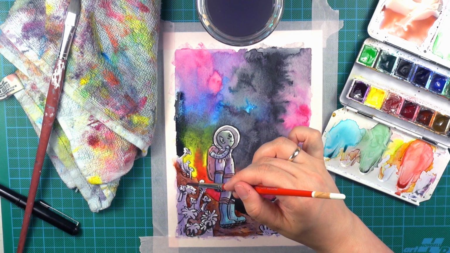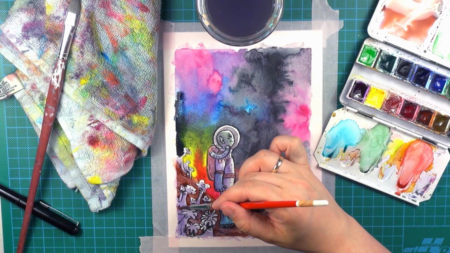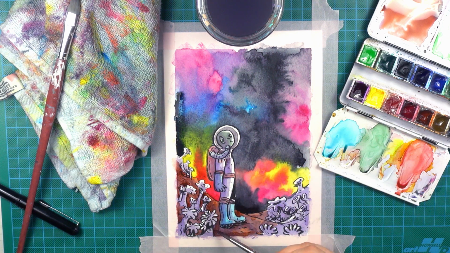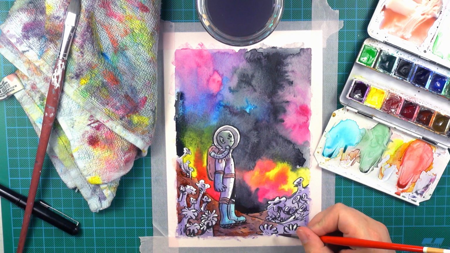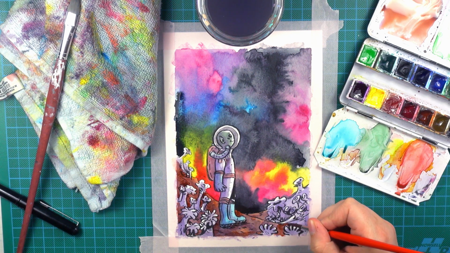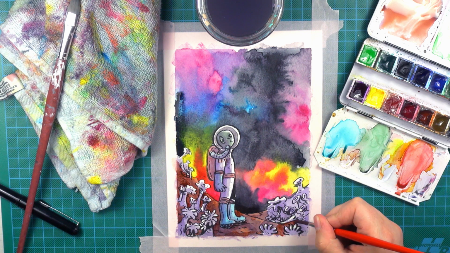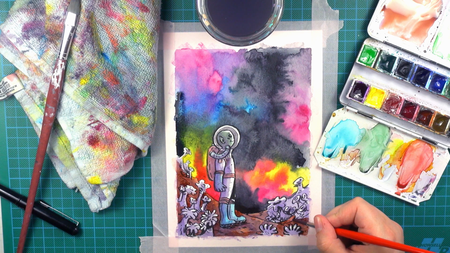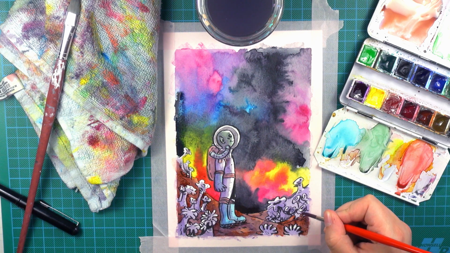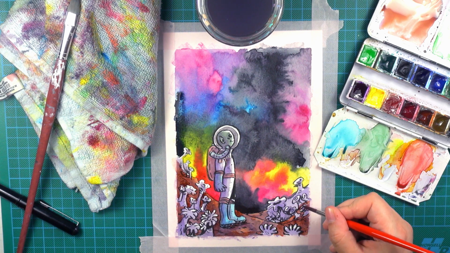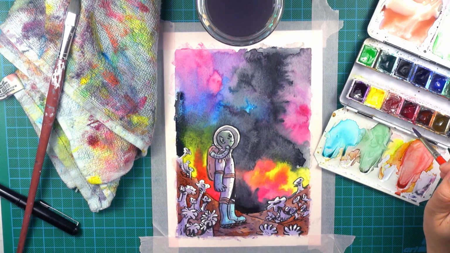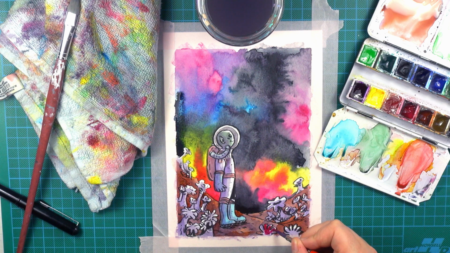I'm already contemplating how to color in the plant life. Like, I don't want to make them too bright, but I don't want to make them too dull either. But maybe some pink, maybe some reappearing colors of the background would be good. Do I want that pink? I think I want that pink. Yes. I do.